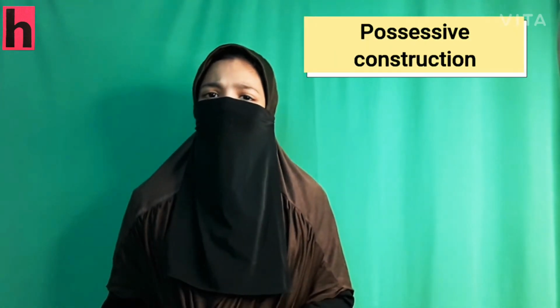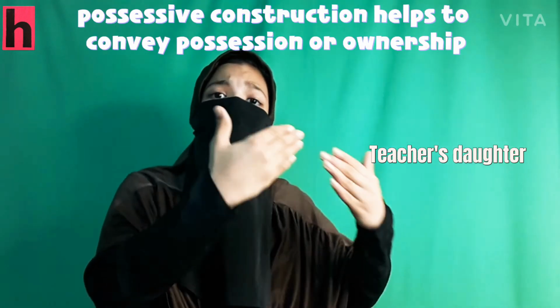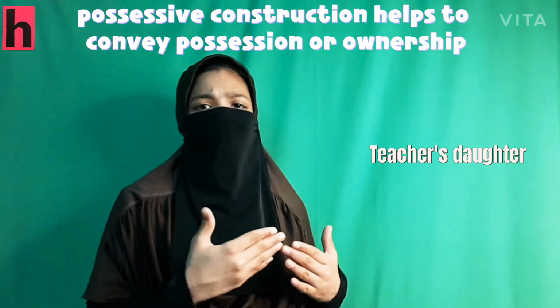Today I'll be teaching you all about the possessive construction in Arabic. Some of you might not know what is possessive construction. Let me start with an example. Teacher's daughter. So here you see there is an apostrophe S. So it helps to convey the possession or the ownership of the noun.